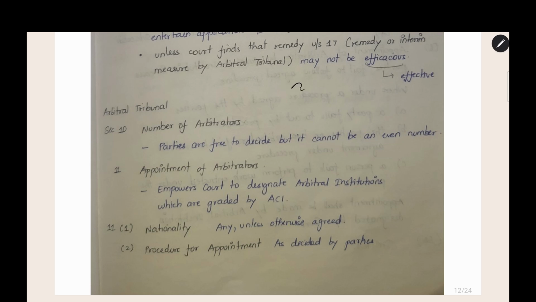The problem is that if you appoint 4 people as arbitrators, 2 people will be in favor of party 1. 2 people will take decision in favor of party 2. Now who will take the final decision? It will end up in a tie, and we cannot solve the problem easily. So we have to appoint an odd number of arbitrators.